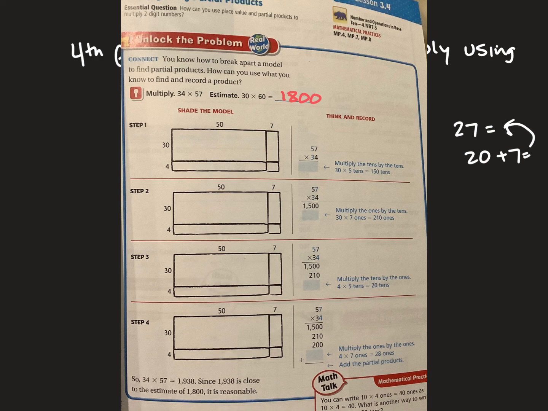Now we want to find the actual product. So we know whatever the answer is, whatever the product is, it's going to be right around 1,800. Now let's find what it actually is. Let's start with 34. They, on this side, put 30 plus 4 for our area model. And on this side, we have 57. They put 50 plus 7. So we expanded form here and expanded form here. So that's different from the previous chapter. Now we can just go ahead and multiply.